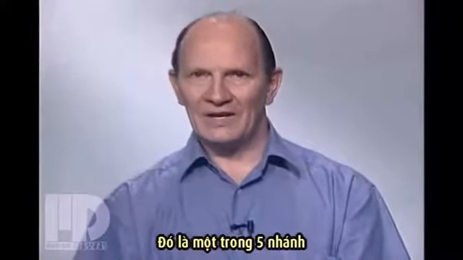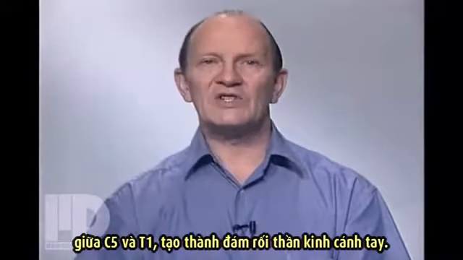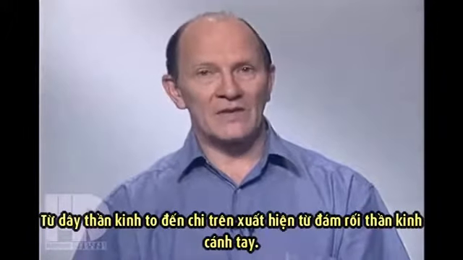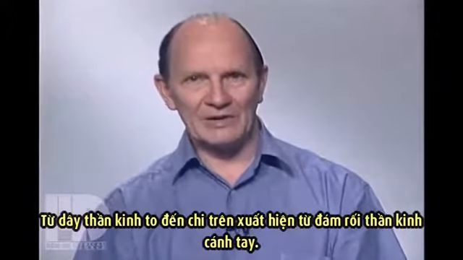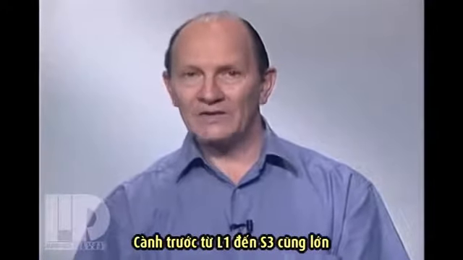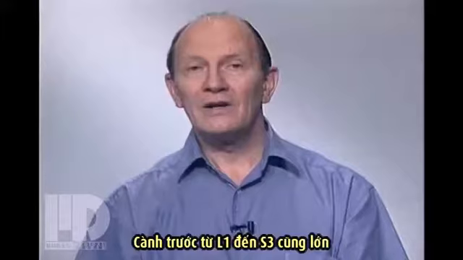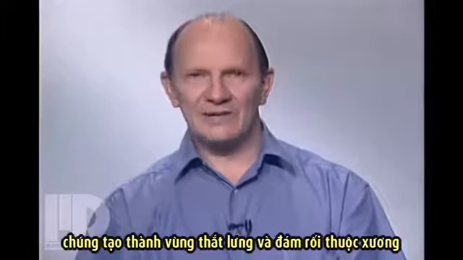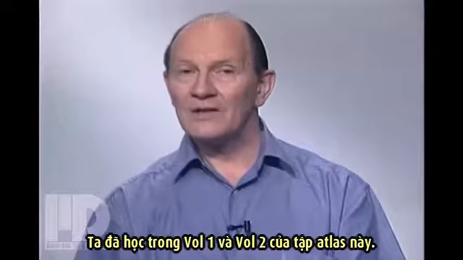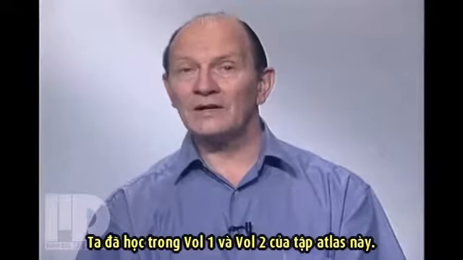It's one of a set of 5 large rami between C5 and T1, which form the brachial plexus. The major nerves to the upper extremity emerge from the brachial plexus. The anterior rami from L1 to S3 are also large. They form the lumbar and sacral plexuses, which give rise to the nerves for the lower extremity. These plexuses are shown in volumes 1 and 2 of this atlas.